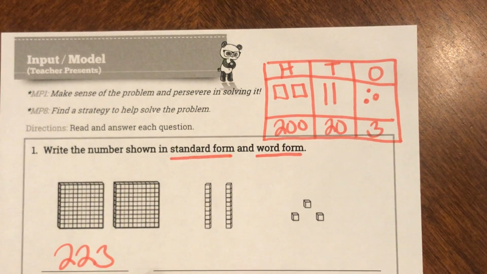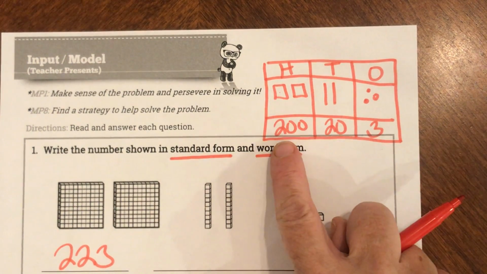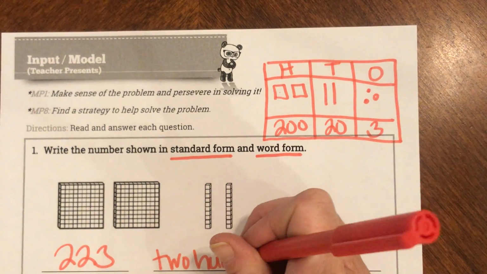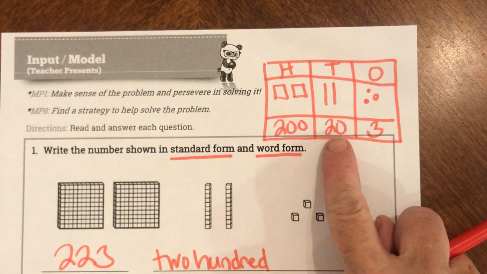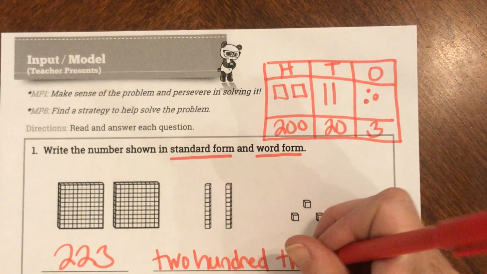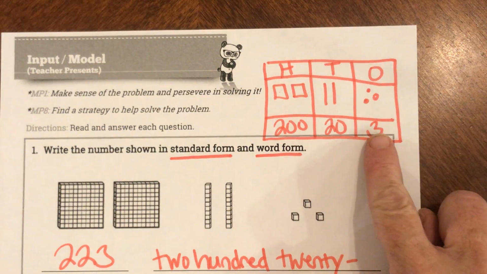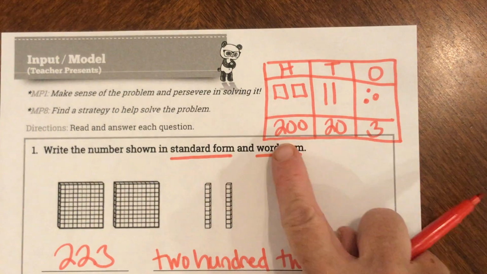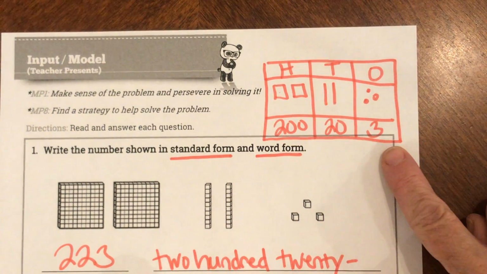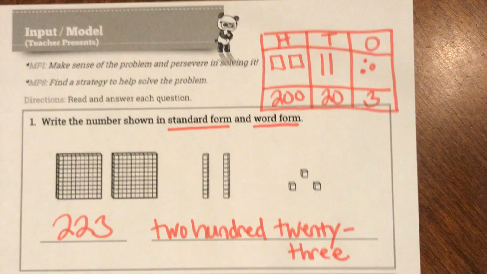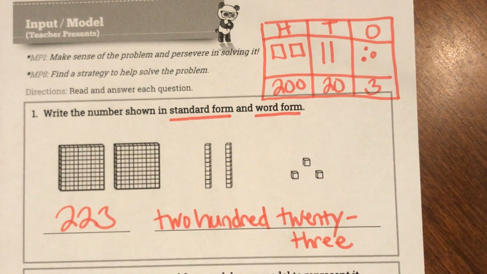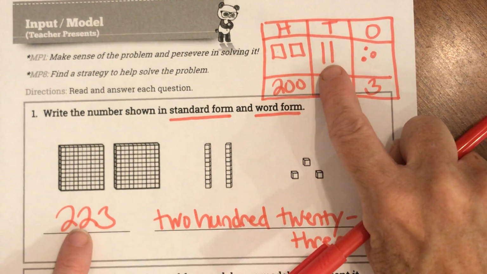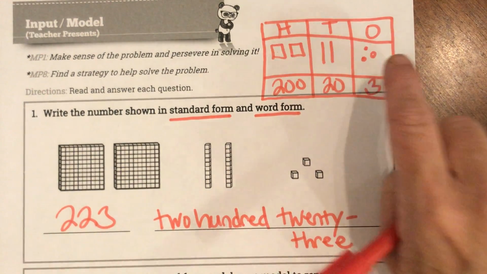Now to do word form, I'm going to write out each one. So this is 200, this is 20, and then that's 3. So it's 200, 20, and then 3 is how I would write it in word form. I'm sorry, boys and girls, if you don't see the bottom of that. And the reason it's standard form is because I looked at the pictures to help me. I have 2 hundreds, 2 tens, and 3 ones.